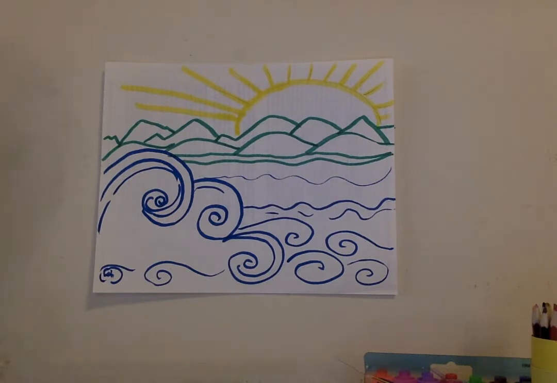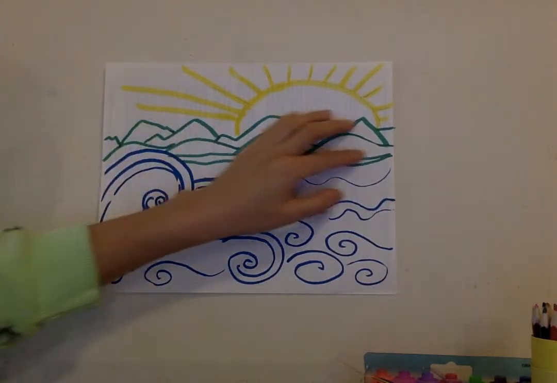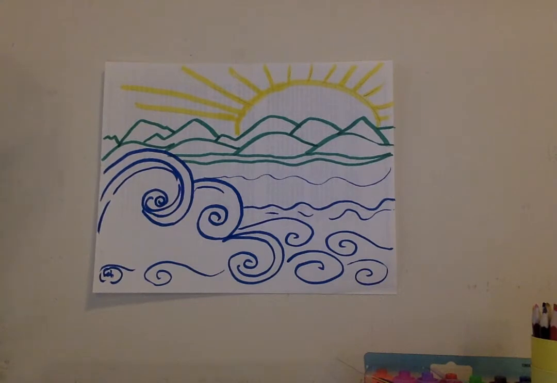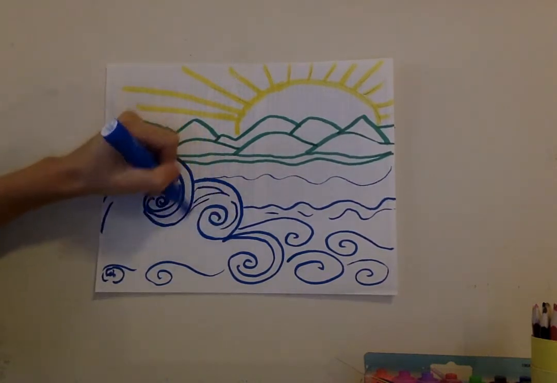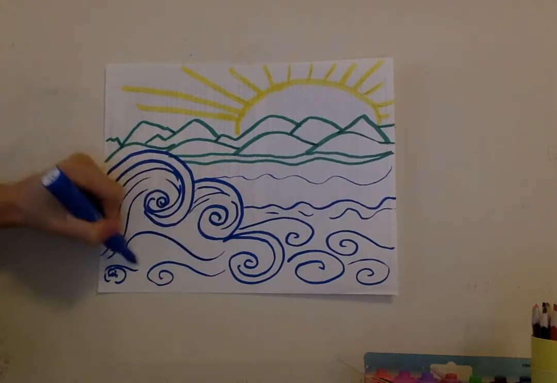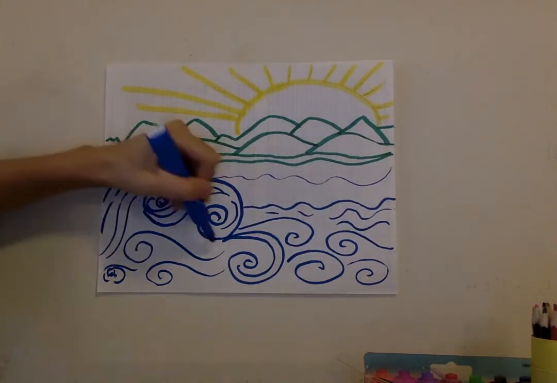So we're going to just go ahead, now that we've done our sketch with our ocean in the foreground, our valleys and mountains in the middle ground, and our sun in the background, I'm just going to have a lot of fun coloring now. And I feel like I've talked about this before, how you use your lines can create a sense of movement.